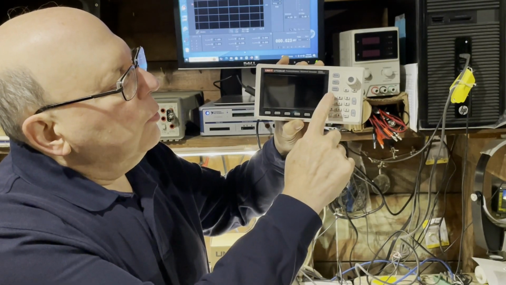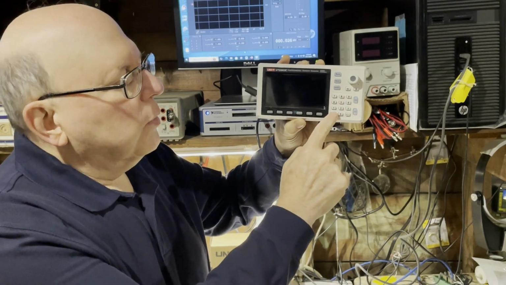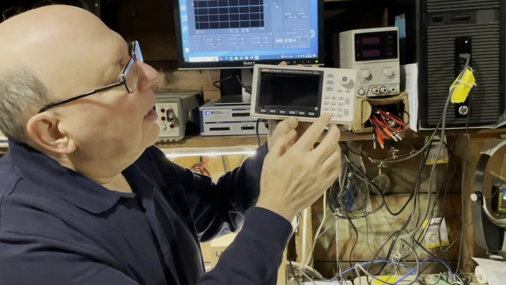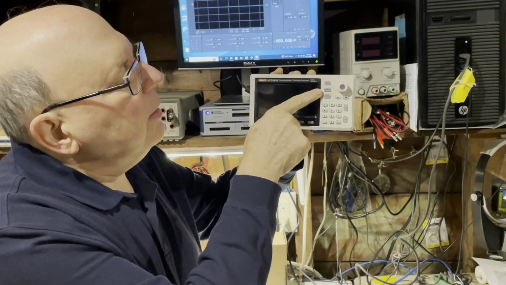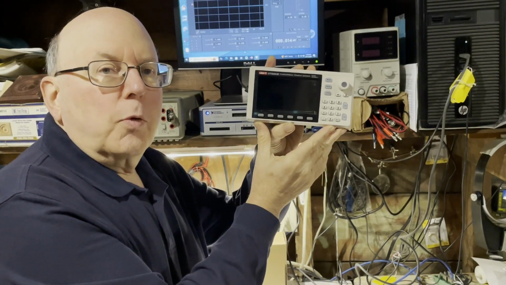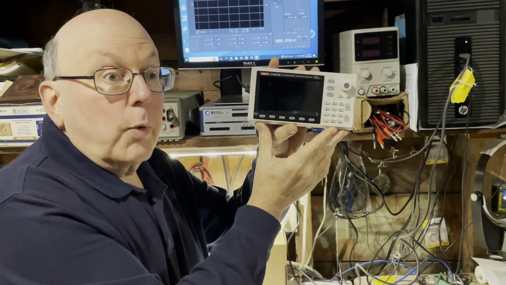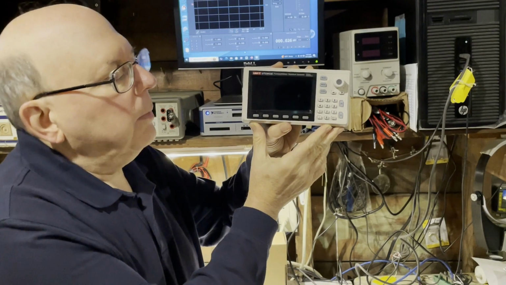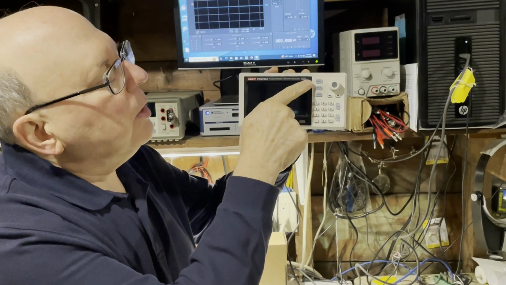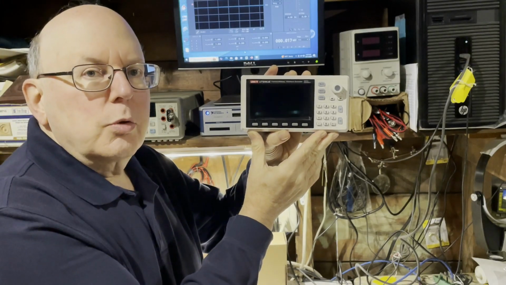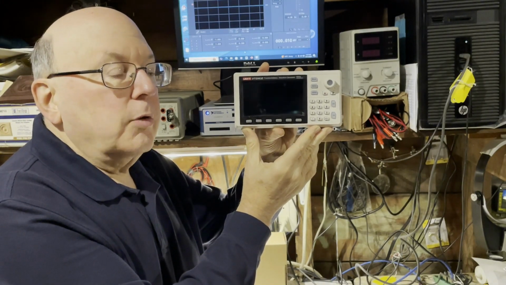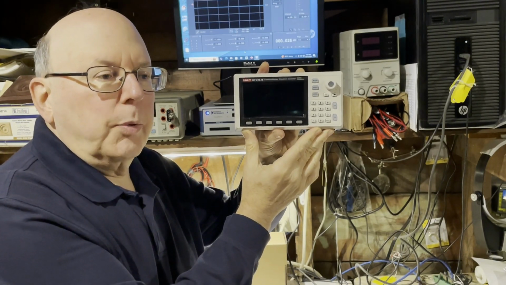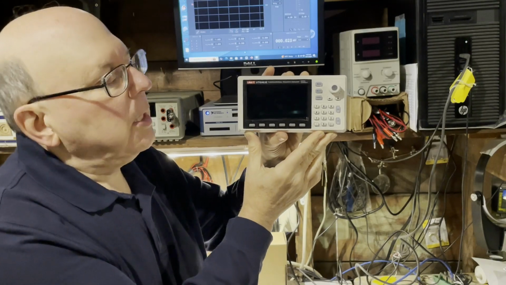You've got numeric inputs over here for selecting things like amplitude, frequency, and so on. There's a wave button. The wave button is for selecting what kind of wave you want: sine, square, triangle, ramp, and so on. There's a mode button up here, which allows you to select and enter the specific parameters of your waveform, for example, voltage and frequency.